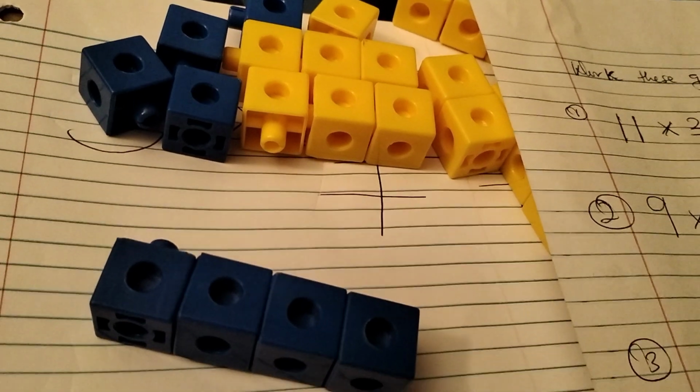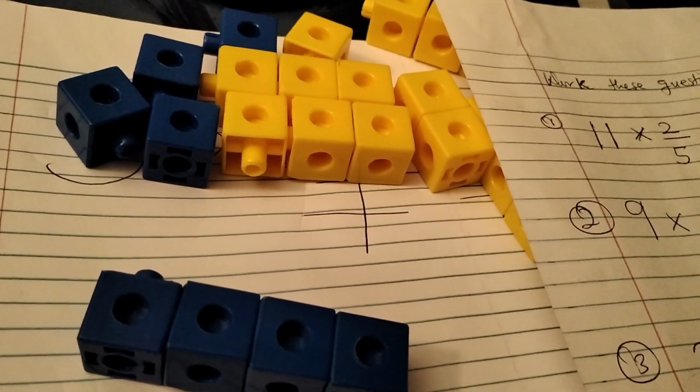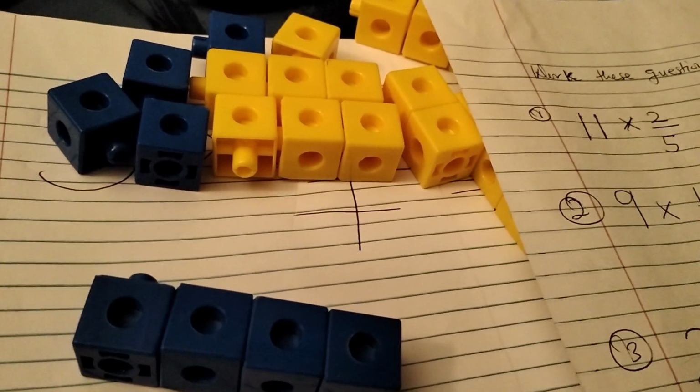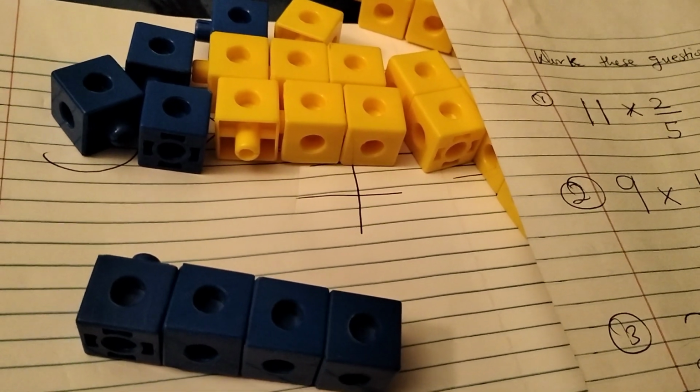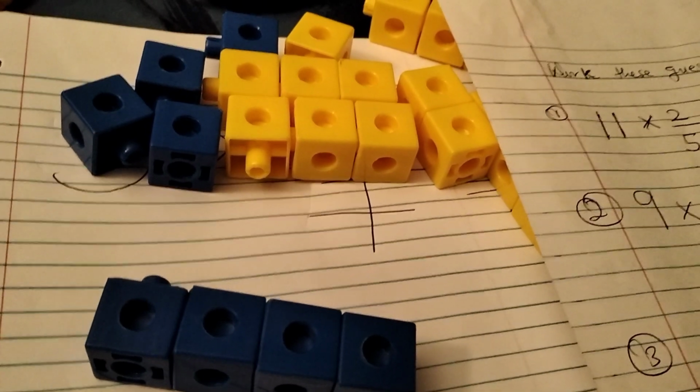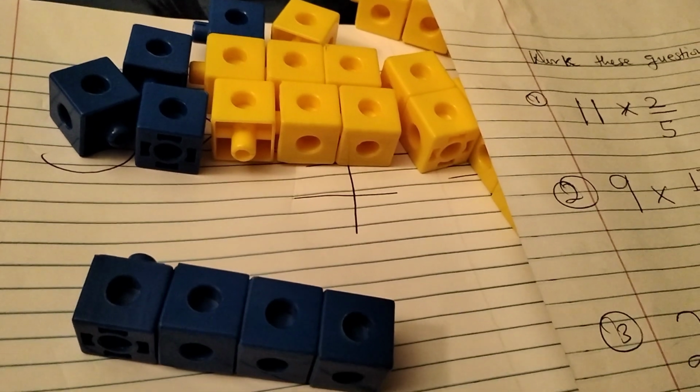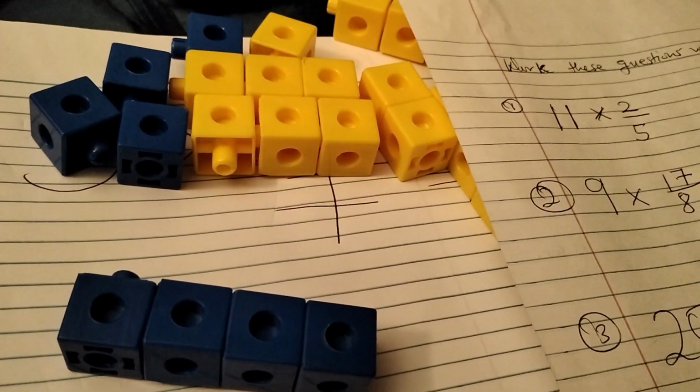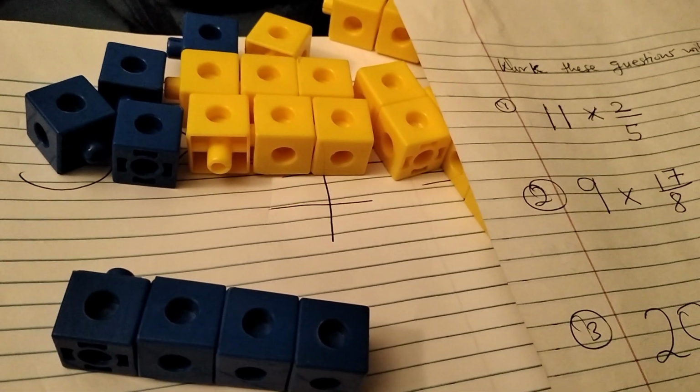Mathematics is all about practice. You see, even at home, I was able to teach you. So please practice more on your own, because practice, they say, makes perfect.